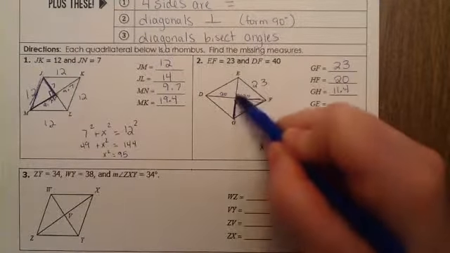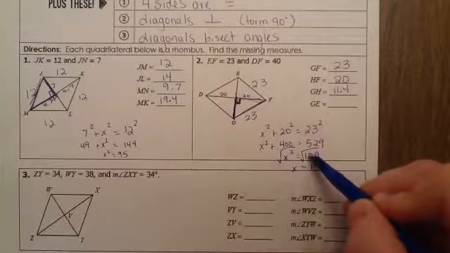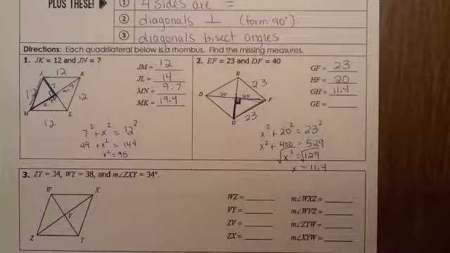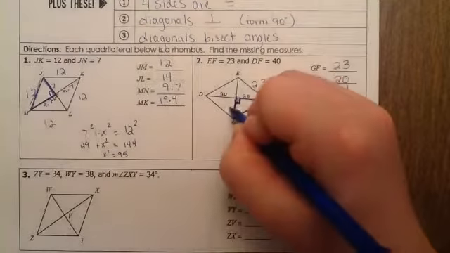So we could use that. This was a right triangle. Now this works only for right triangles, that right angle there. Only if it makes a right angle can we use this. Okay. So this piece is 11.4.